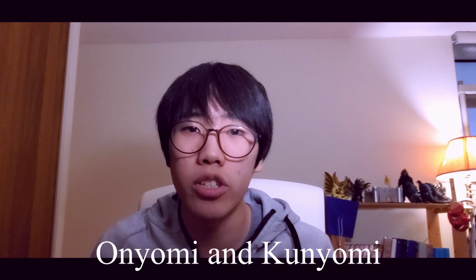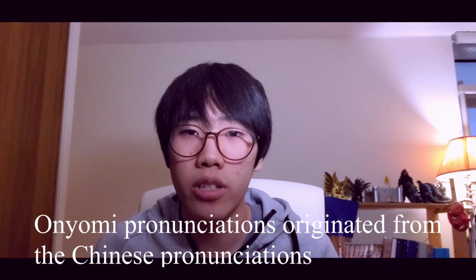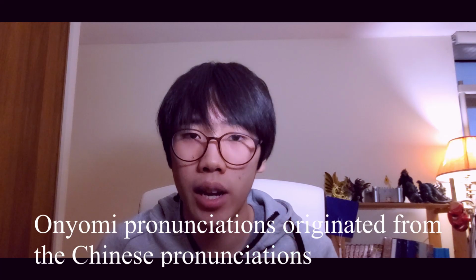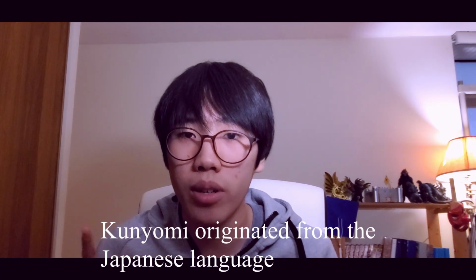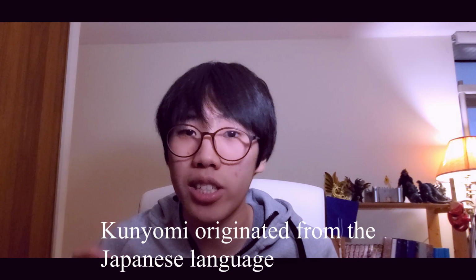Now don't get confused, because not every kanji has two pronunciations. Some may have one and some may have more than two. So to recap, there are two main pronunciations that you need to know. One is the pronunciations that originated from Chinese, and two, the pronunciations that originated from Japanese. This is very important to know because this directly correlates to Onyomi and Kunyomi pronunciations. Onyomi pronunciations are the pronunciations that originated from Chinese, whereas Kunyomi are the pronunciations that originated from the Japanese language.